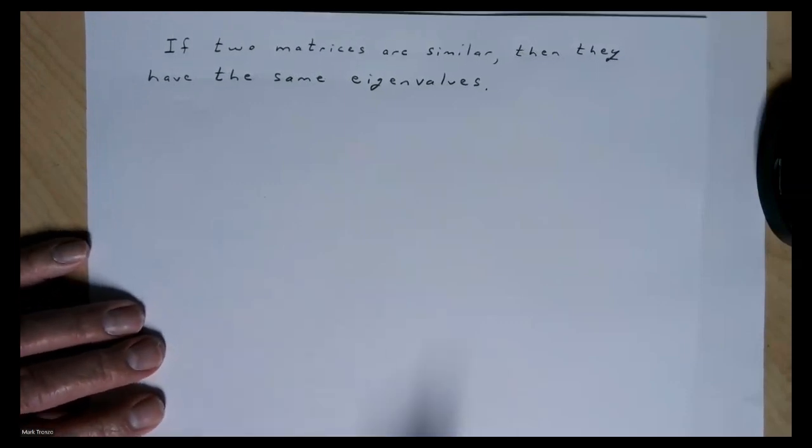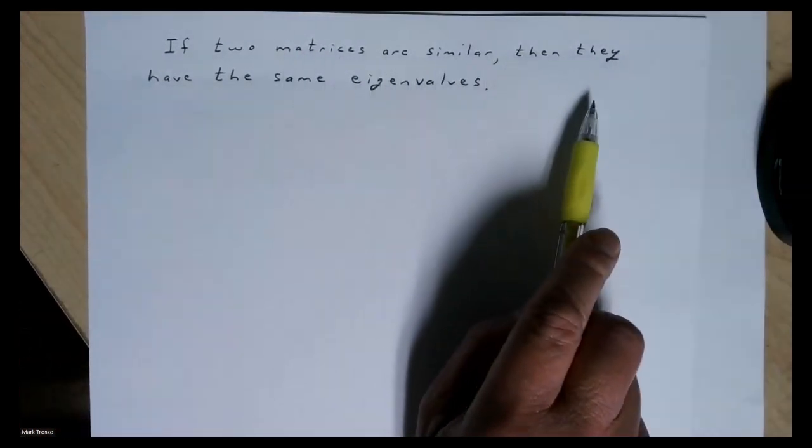Now, another thing that we can use is the fact that if two matrices are similar, then they have the same eigenvalues.